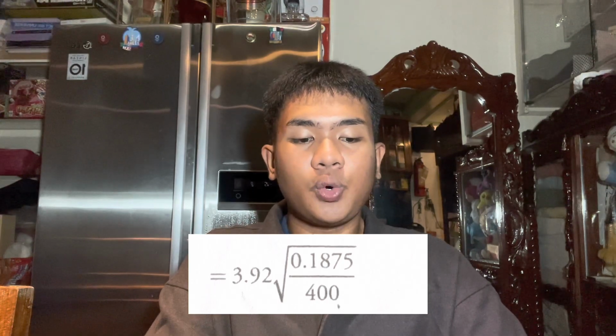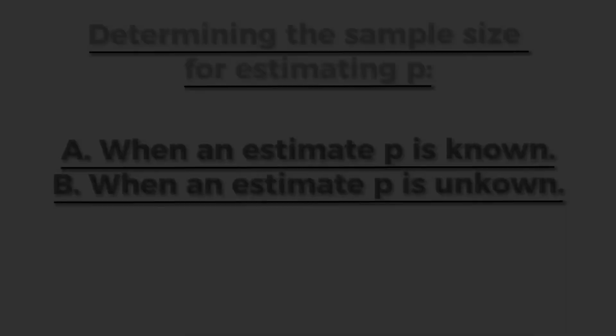And now, the 0.1875 is going to be divided by 400. And with the result shown, we are going to multiply it by 3.92, in which the result is 0.0848, or rounded off, 0.085.